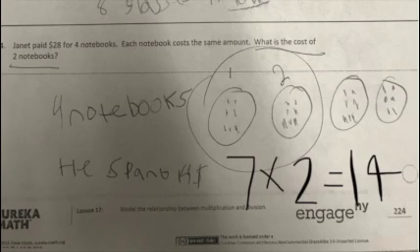Lastly, number 3 asks, Janet paid $28 for 4 notebooks. Each notebook costs the same amount. What is the cost of 2 notebooks? She began by making 4 groups. Each group contained 7 dots representing the amount of money. The student identified that each circle is a notebook and circled 2 notebooks. She then wrote that he spent $14. She did forget to include that 7 times 2 equals 14.